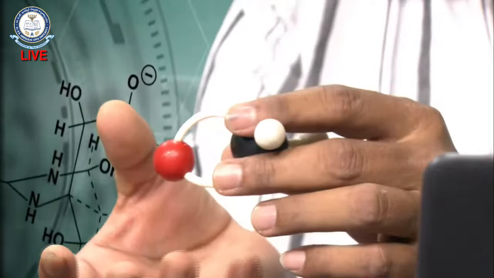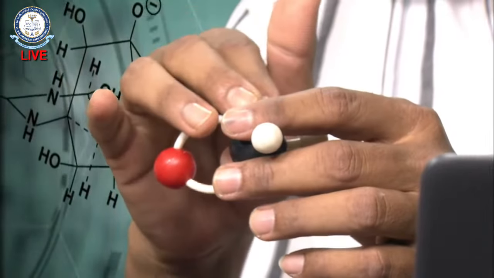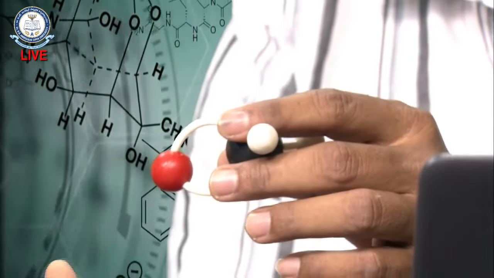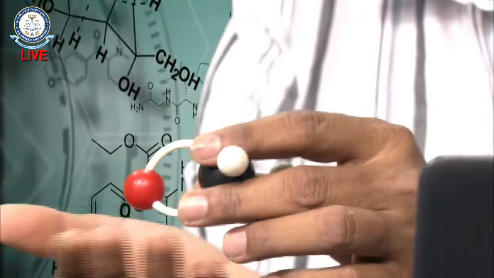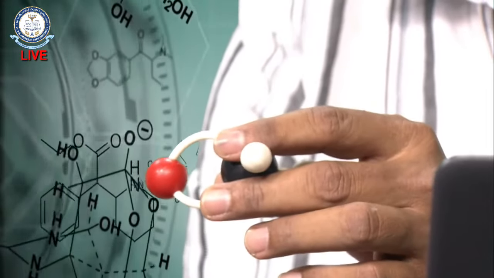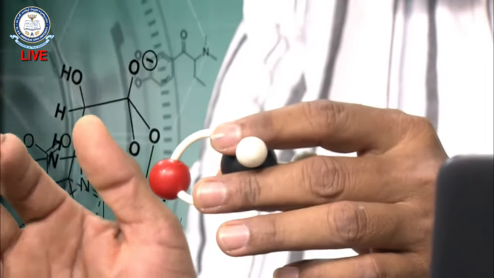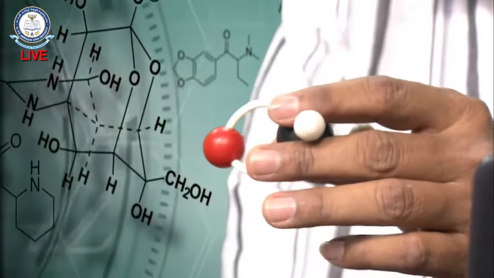And one more choice here: when the Grignard reagent attacks this carbonyl group, it may attack either from the top face or from the bottom face. When it attacks from the top face we get one configuration, and when it attacks from the bottom face we get the other configuration. After the formation, we will see whether these two are the same or not.